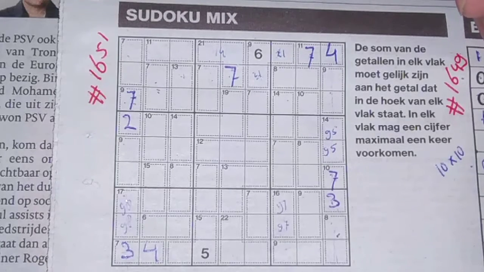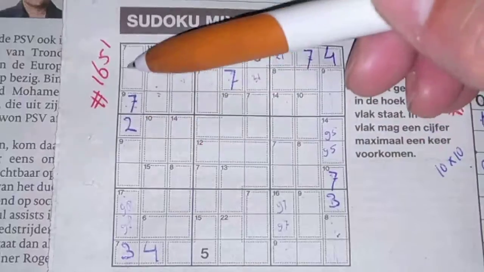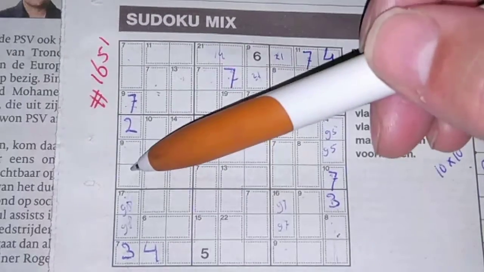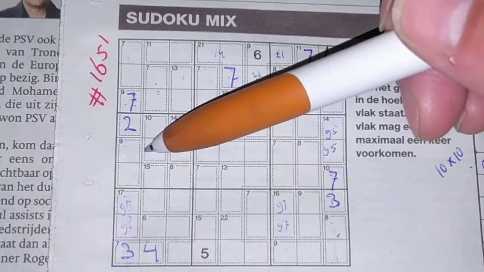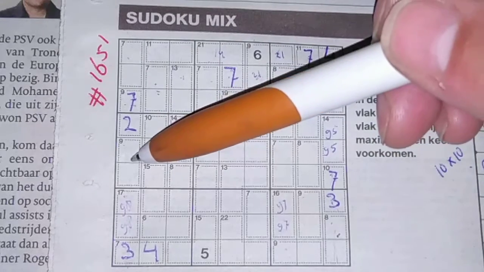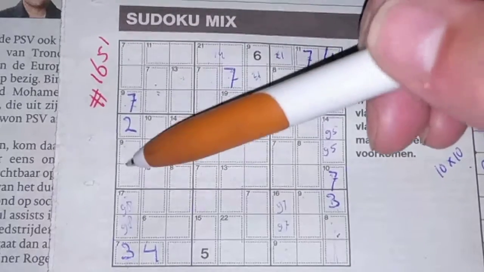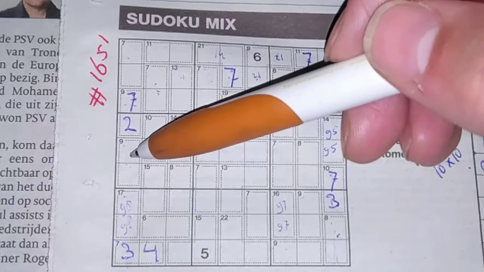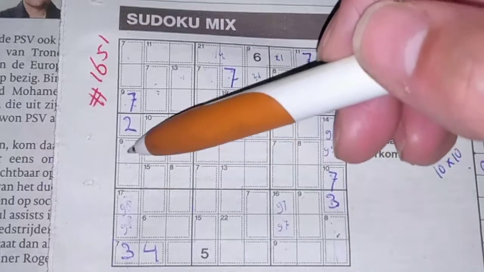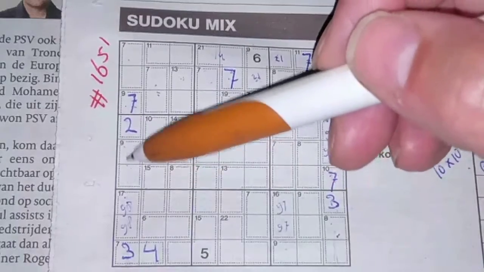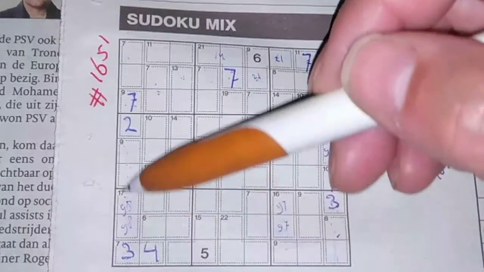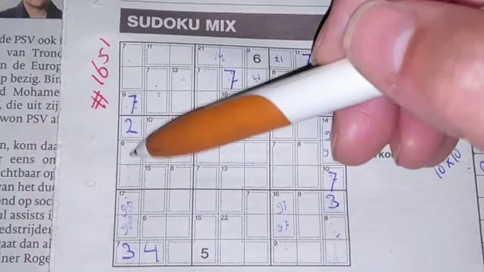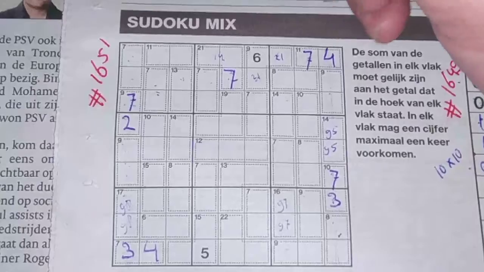Then, let me see. We have here two boxes left. In the first column, one of the missing numbers here is the 6. The 6 is missing. Can I place the 6 in the box of 9? If I place it in the box of 9, the combination will be 6 plus 3. We already have a 3 here. So I cannot place the 6 in the box of 9. So the 6 should be here.